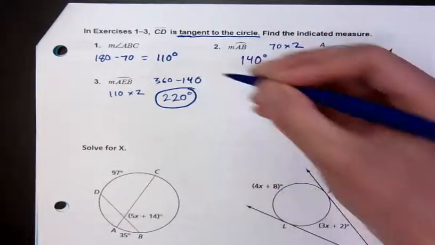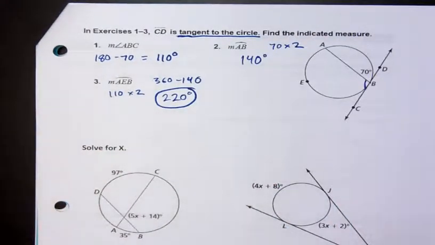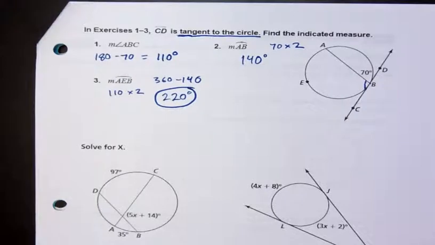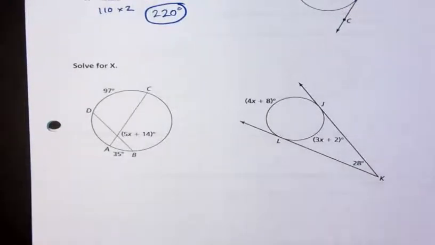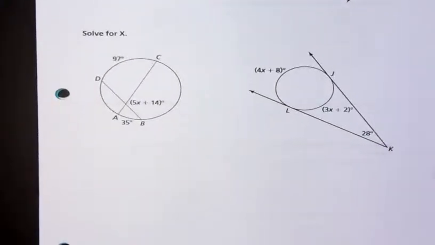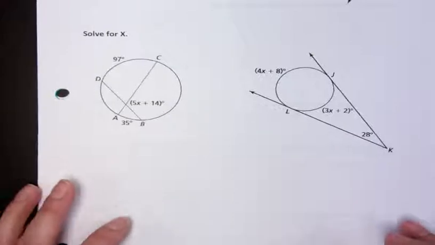See, there's a lot of simple ones like this, but there's going to be some challenge ones too, where you just have to work all the way around the circle. All right. Do you think this next one's going to be simple or hard? Okay, so first of all, what's our basic rule we're using in this one?